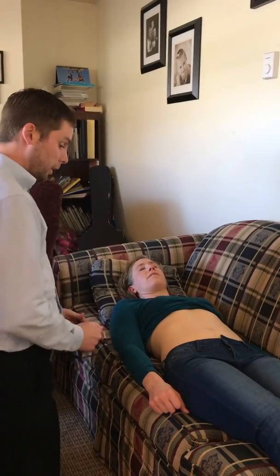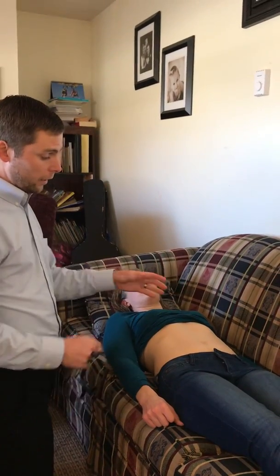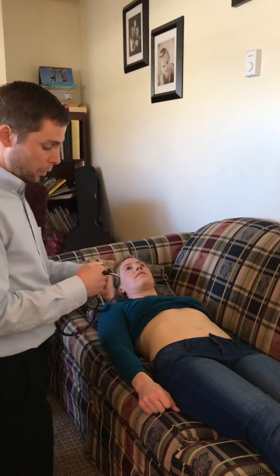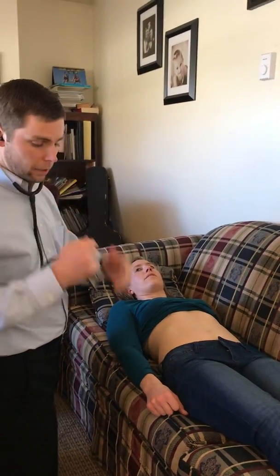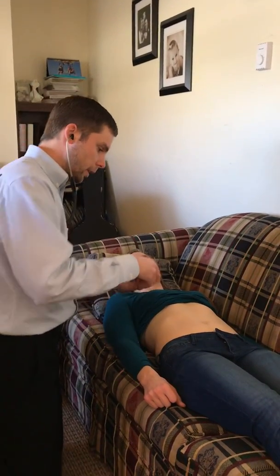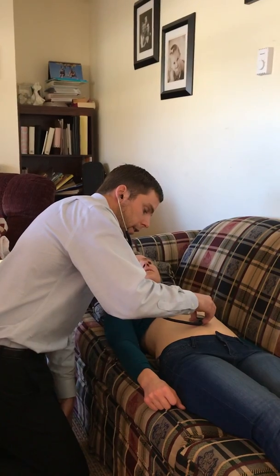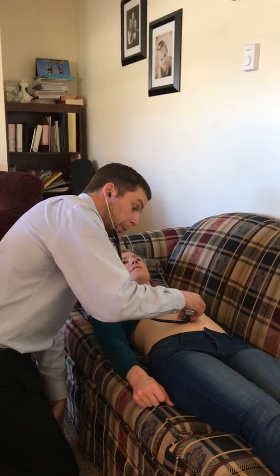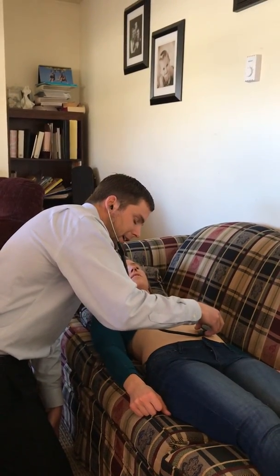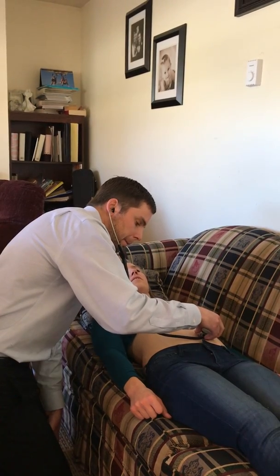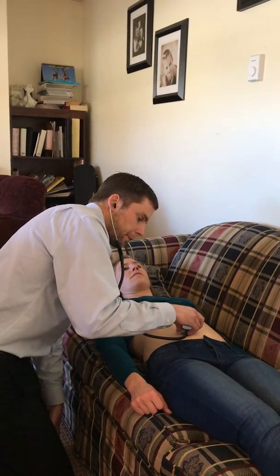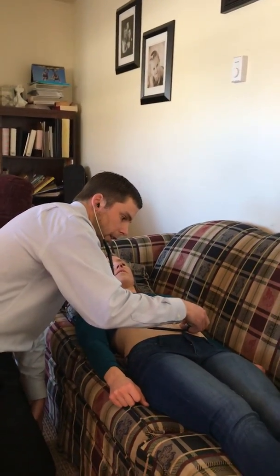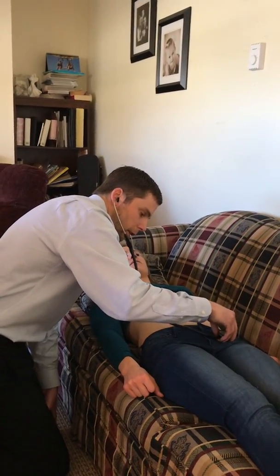Okay, next I'm going to listen to the abdominal aorta, and then that branching into the iliac artery, and then the femoral with the bell of my stethoscope. And I'm listening for bruits. I should not hear a whooshing sound, which would be a bruit, and that may indicate an aneurysm. This is the iliac artery, the right side and the left side, and then the femoral artery is down lower, right around here.